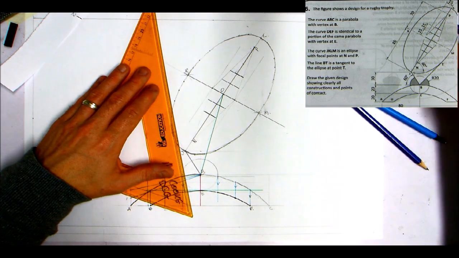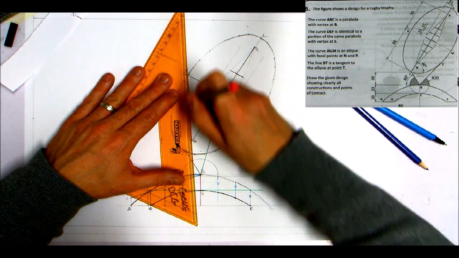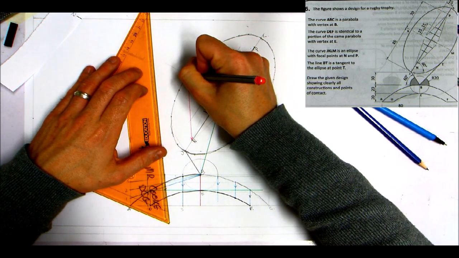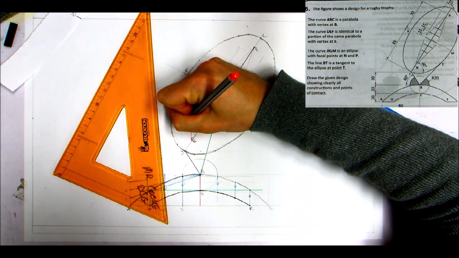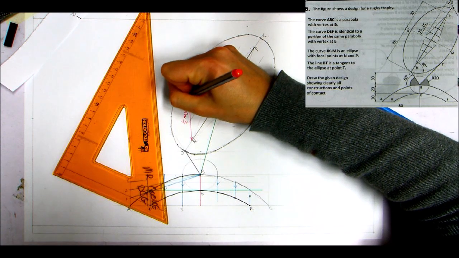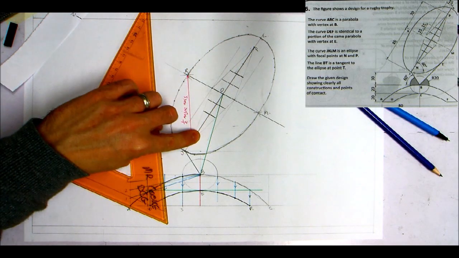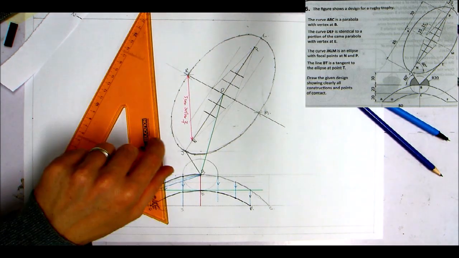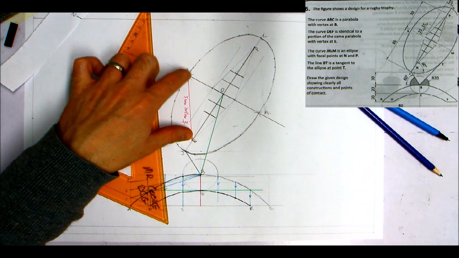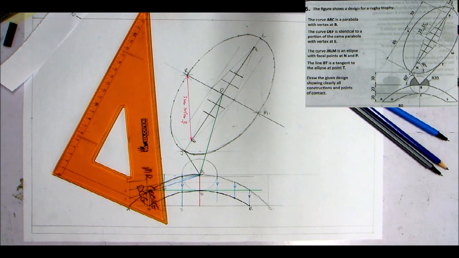I'm also just going to highlight something here. I'm going to highlight the distance from K to N. That distance there is half the major axis. Okay, that distance is half the major axis. So in order to find K or M, I set my compass to half the major and swung it from the minor to get me K or to get me M. That's how you solve and get the information you need to draw the ellipse.